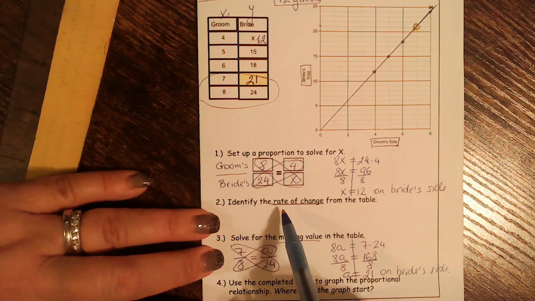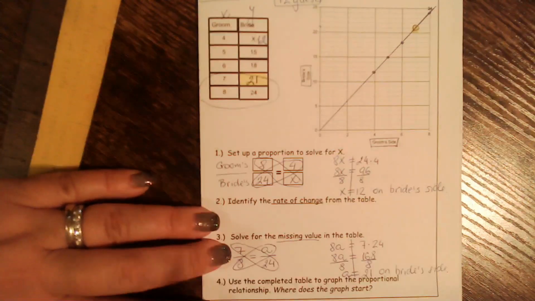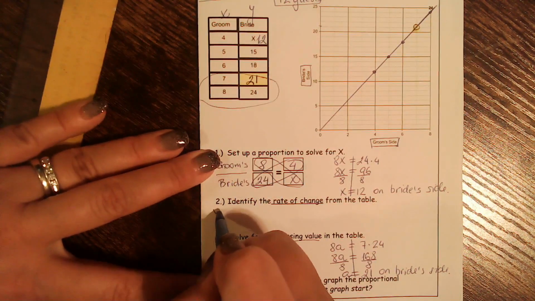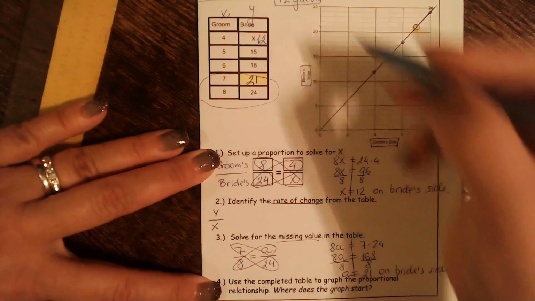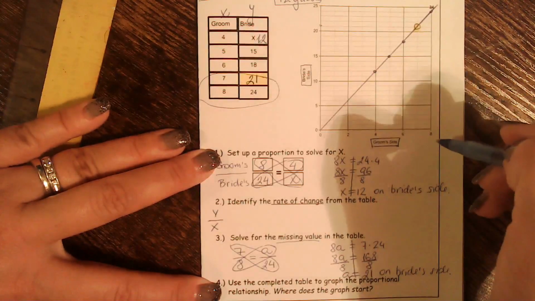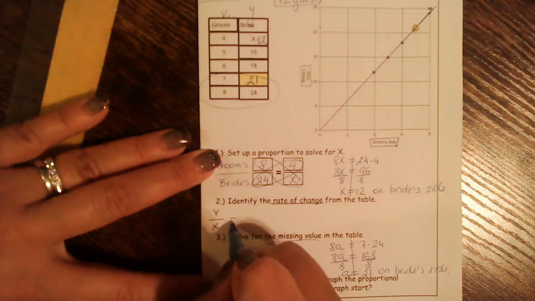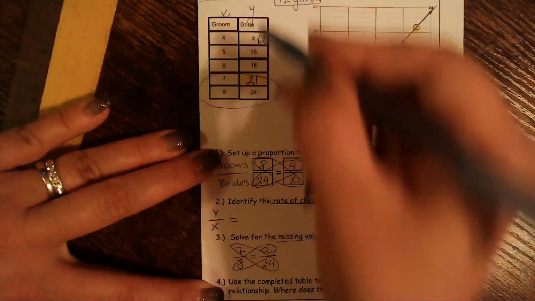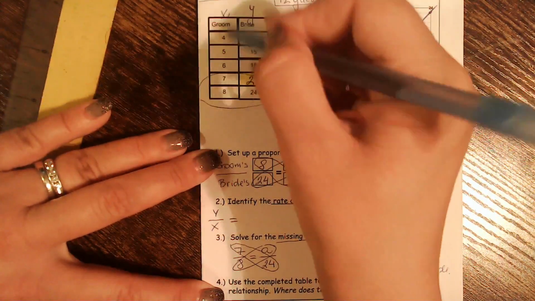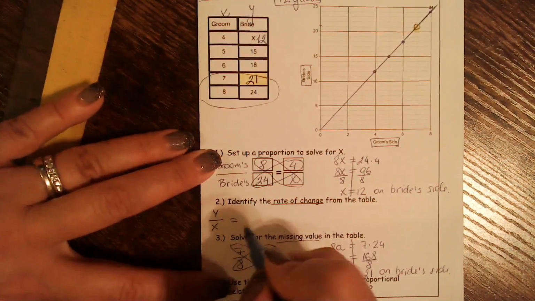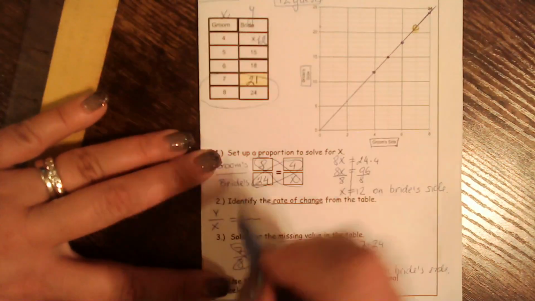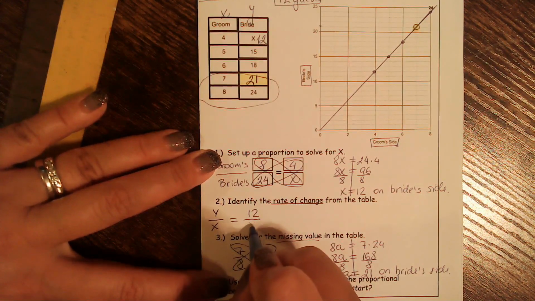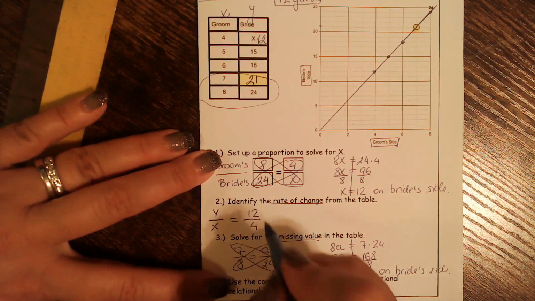In step 2, we have to identify the rate of change from this table. When we look at the rate of change, we'll always use the relationship of y over x. So the y-axis over the x values. So from the graph, the y's are the bride numbers and the x is the groom. So we're going to set up the ratio between all the values for the y over the values for the x. So 12 over 4.